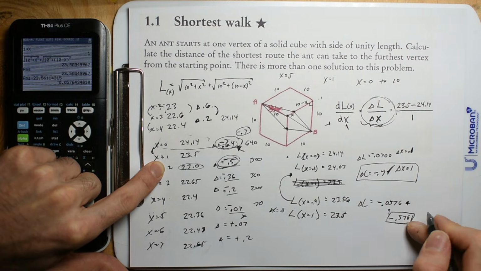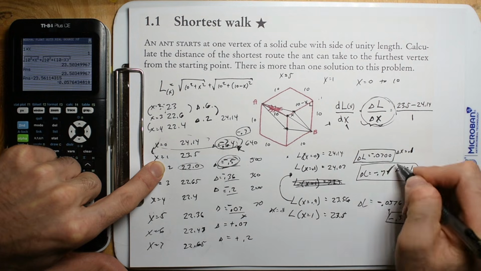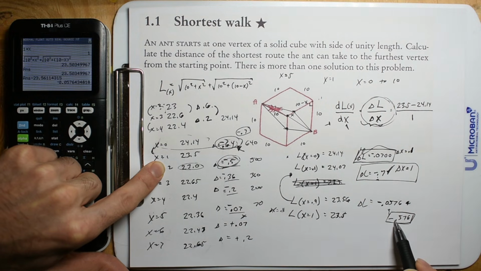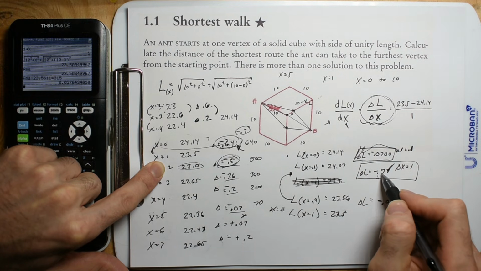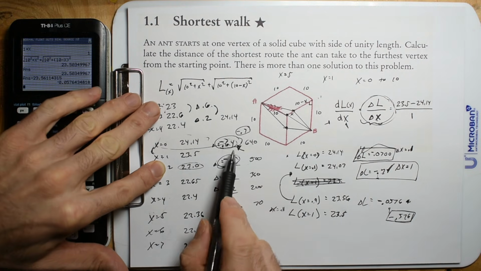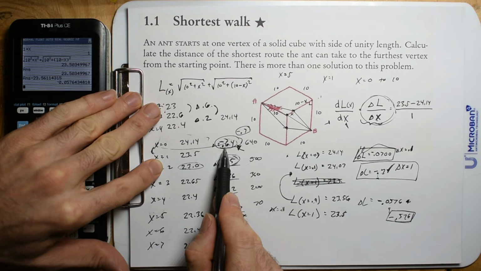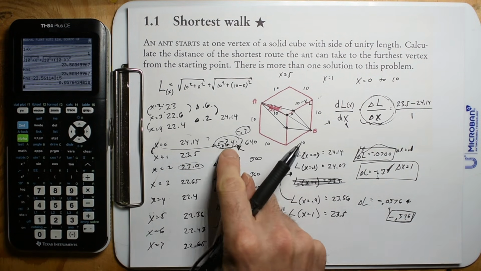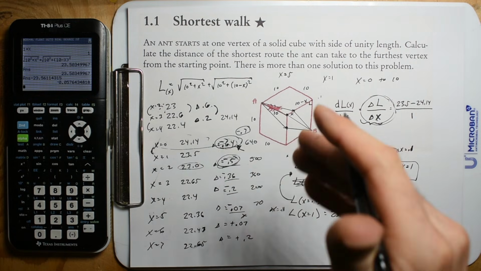Negative 0.576. This one, negative 0.7. So we basically have negative 0.57, negative 0.58, negative 0.7, and we're wondering why it's not this negative 0.64. And we're wondering that because this negative 0.64 seems to be the actual answer.